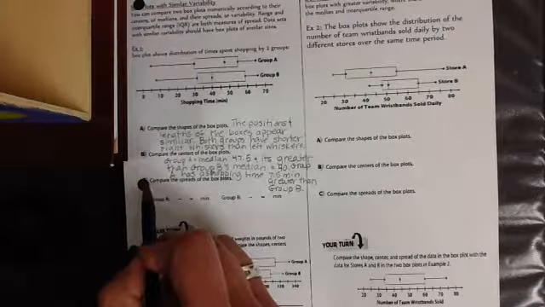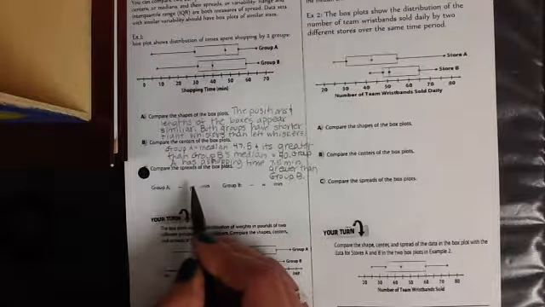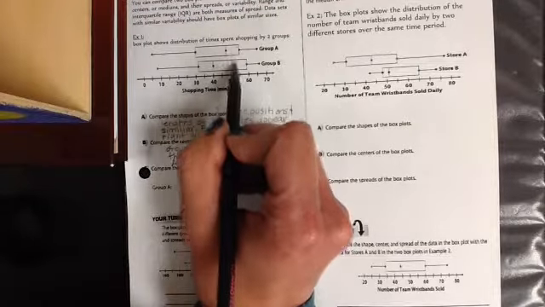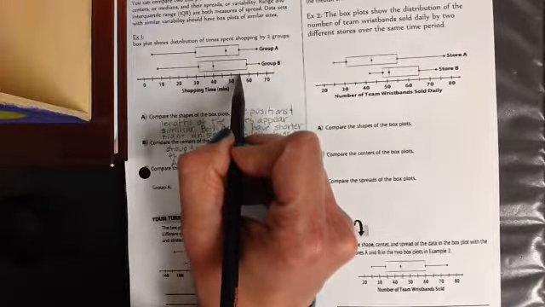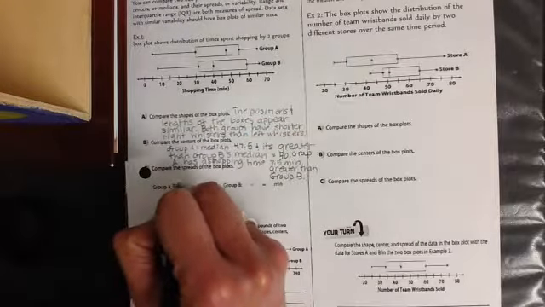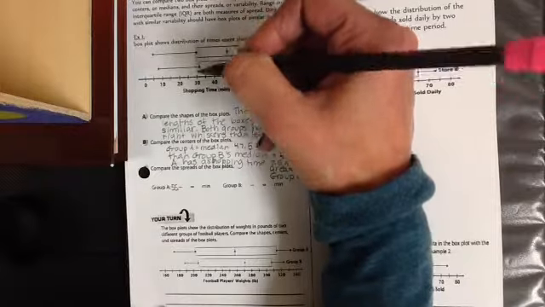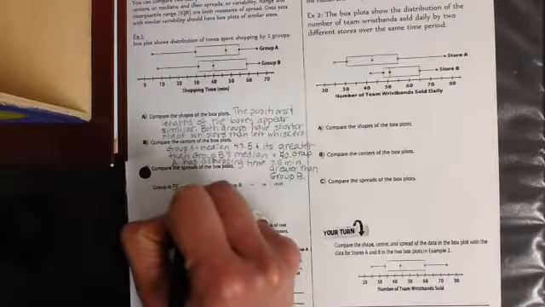Okay, now we're going to go ahead and look at the spreads. Your C got hole punched out. So looking at the spread, we're looking at your box plot, at where it begins and where it ends. For group A, where it ends is right at 55, minus where it starts, right at 30. So 55 minus 30 means that group A has a spread of 25 minutes.